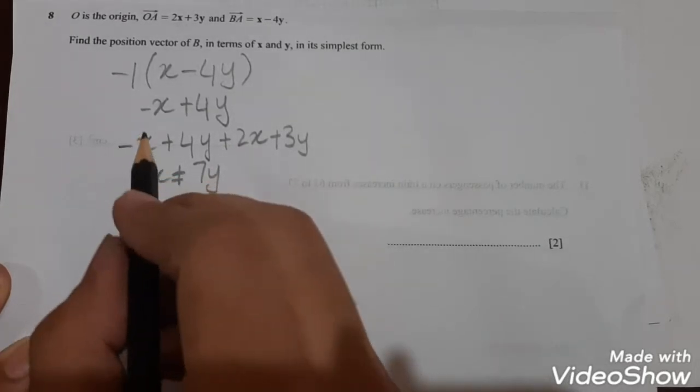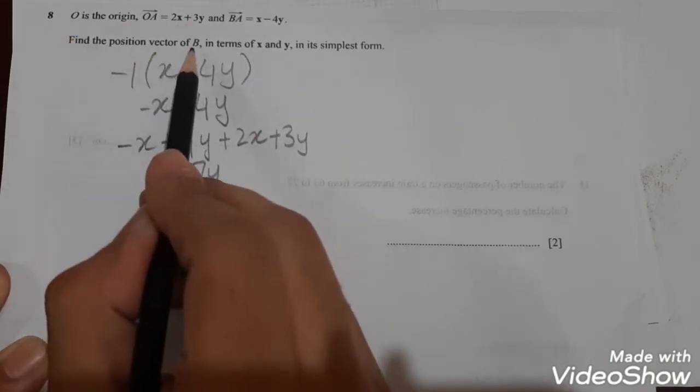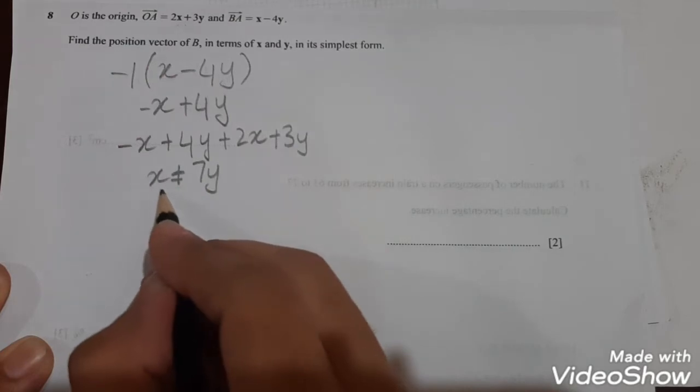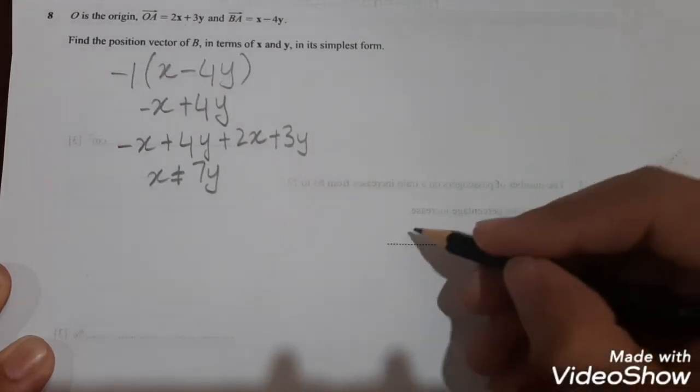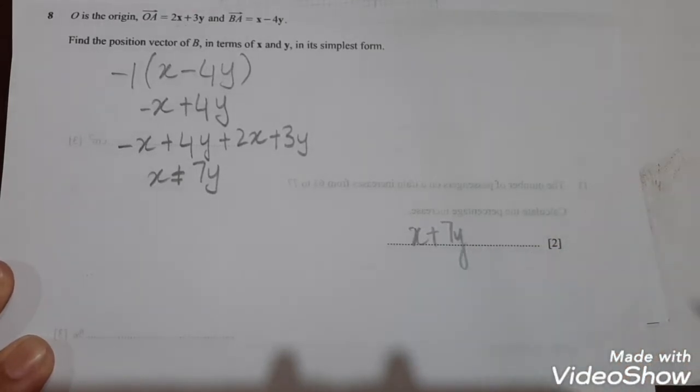So the distance from the origin O to point B, also known as the position vector, is x plus 7y. So we will write x plus 7y as our final answer.